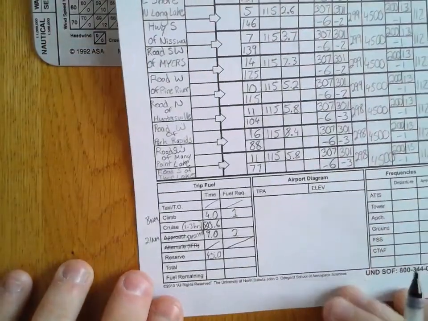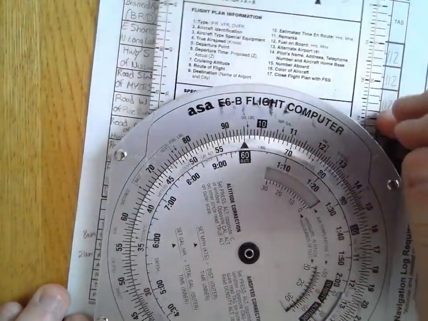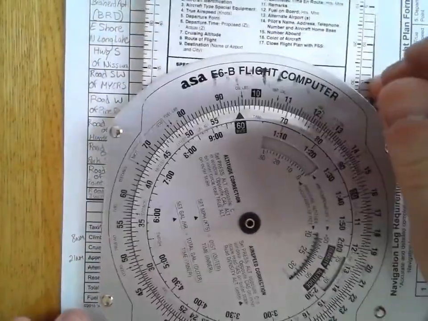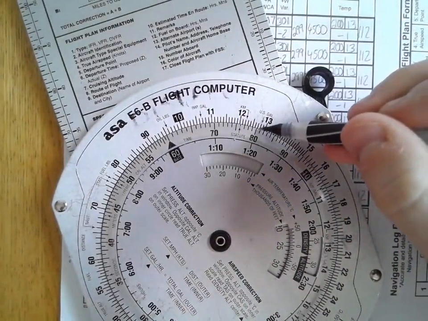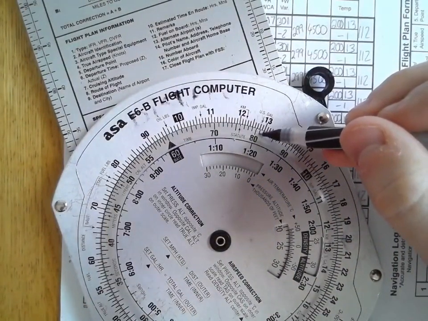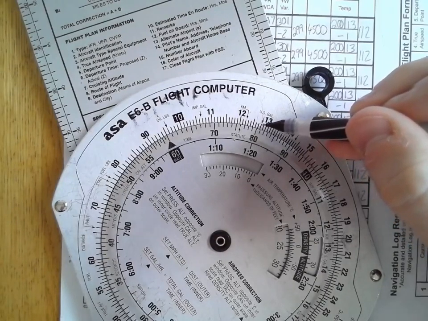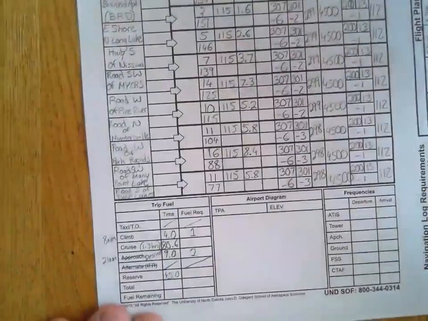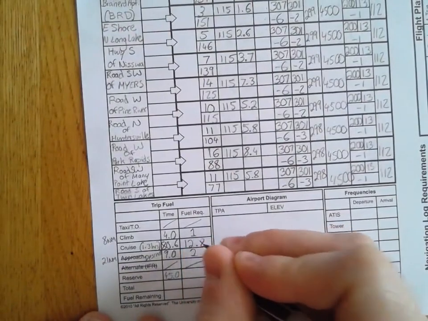Okay, so we've already got our E6B set up to our fuel burn rate. So if we look for 80.6, which is our time, that will be on the inner B scale. So 80.6 would be right about here, because this would be 81, right? So 80.6 right about there. So it looks like the total fuel that we need is about 12.8. Why don't we round it to 12.8 gallons? So 12.8 gallons are needed for cruise flight.